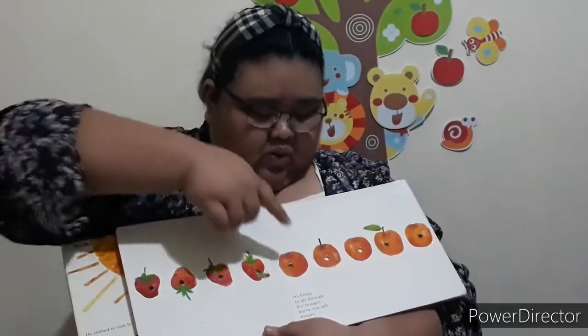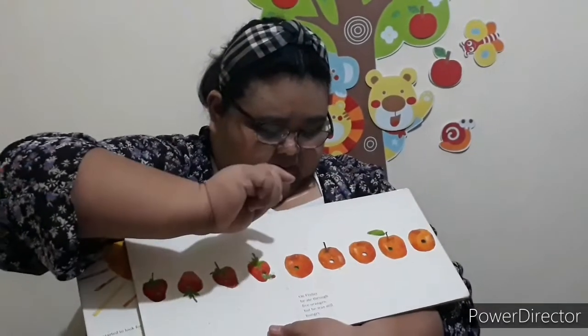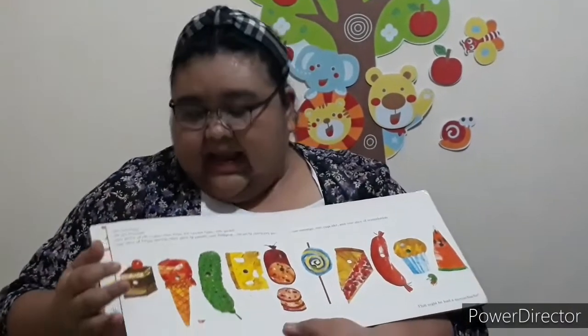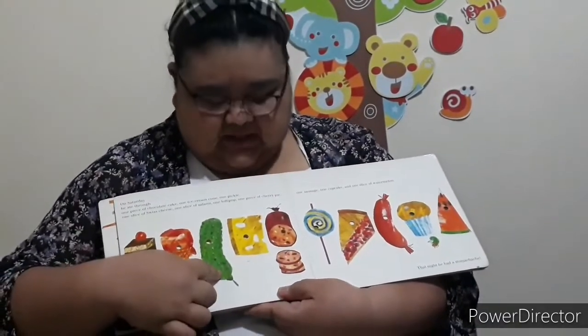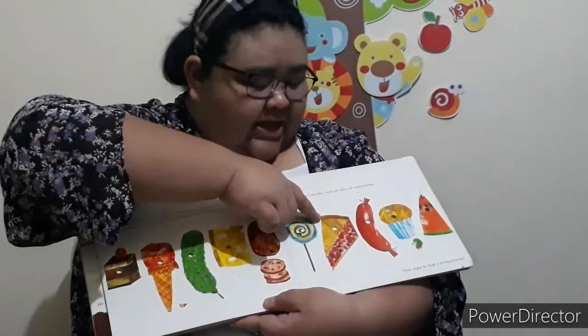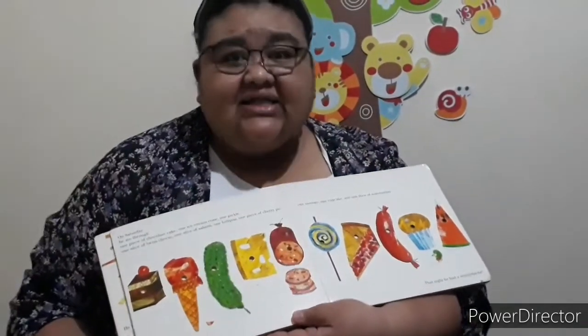On Friday, he ate through 5 oranges. 1, 2, 3, 4, 5. Yum, yum, yum. But he's still hungry. On a Saturday, he ate 1 piece of cake, 1 ice cream, 1 pickles, 1 Swiss cheese, 1 salami, 1 lollipop, 1 cherry, 1 sausage, 1 cupcake, 1 watermelon. That's a lot. And that night, he had a stomach ache.